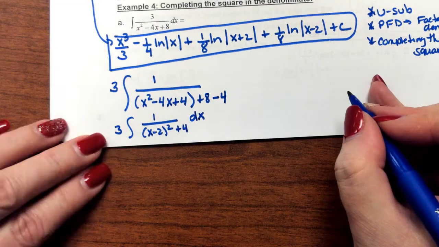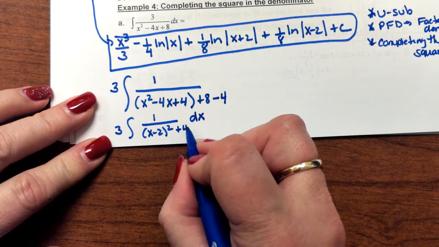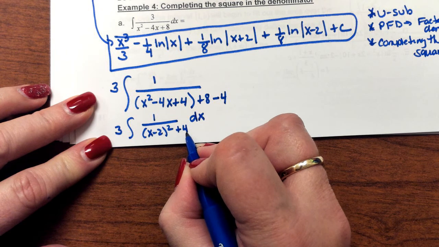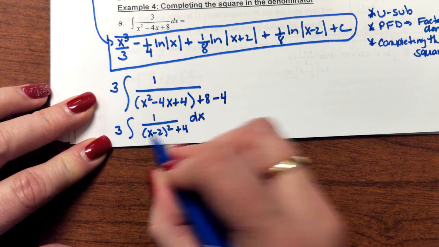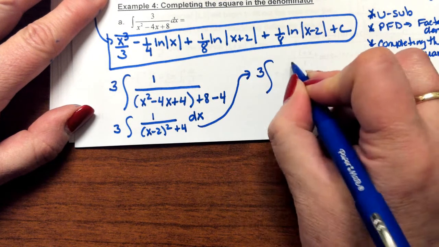So we're setting this up to be one of our inverse trig. So remember, in order, this looks like an inverse tangent. This 4, we need to make it a 1. So I'm going to factor a 4 out of this whole entire denominator.